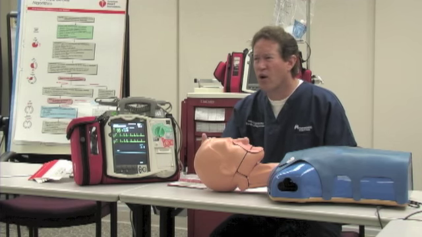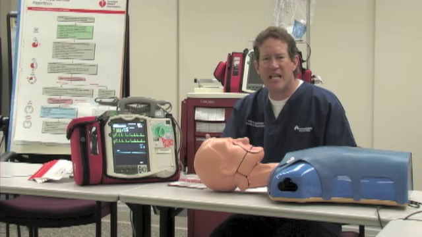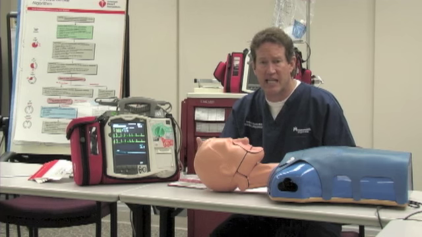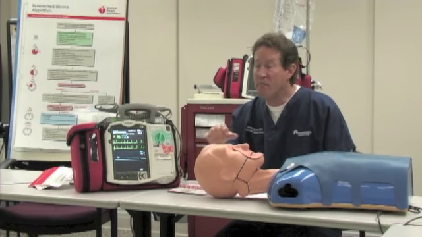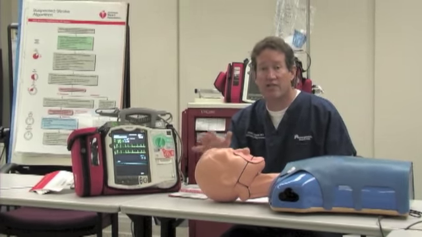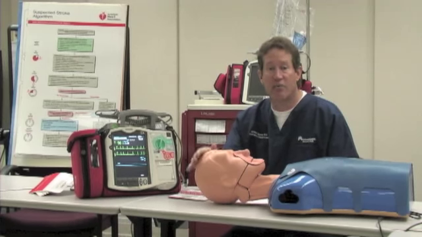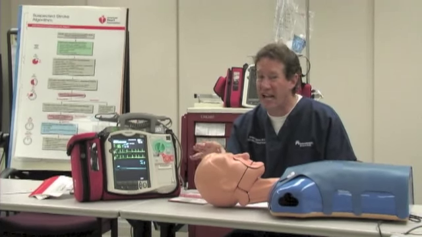Sometimes we're asked, well, what's the risk of giving TPA? Certainly that's a super blood thinner. Is there some risk of bleeding? And the answer is yes. The main risk is the risk of cerebral hemorrhage, bleeding in the brain. That risk is about 5%.